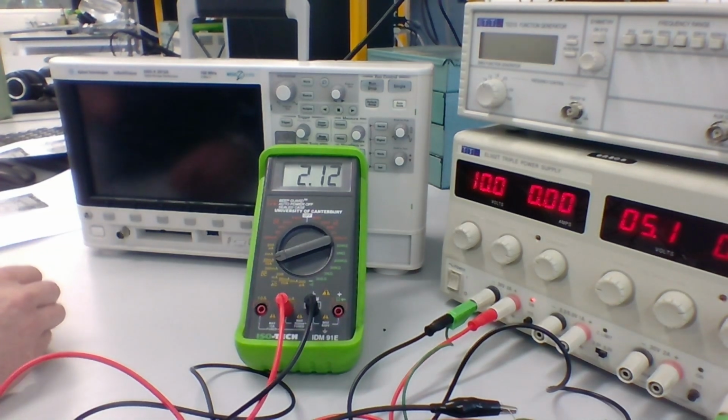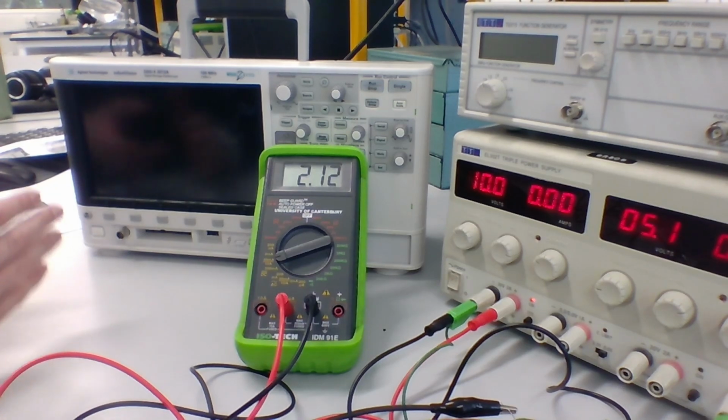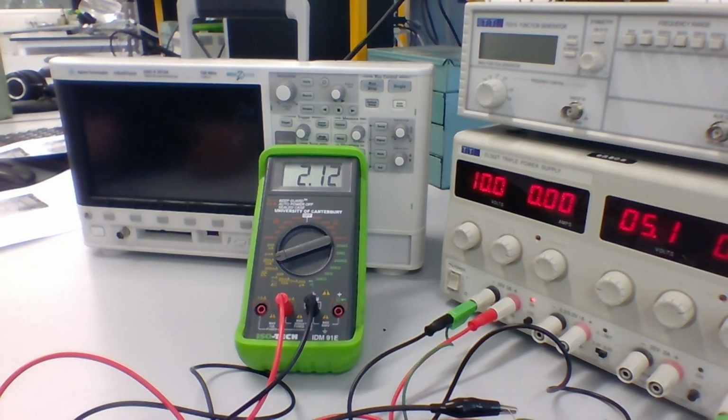So do this for your circuit, your resistor. Measure the voltage across it, calculate the current flowing through your resistor, and then measure the current flowing through your resistor and see if they agree or not, and comment on any differences you observe.